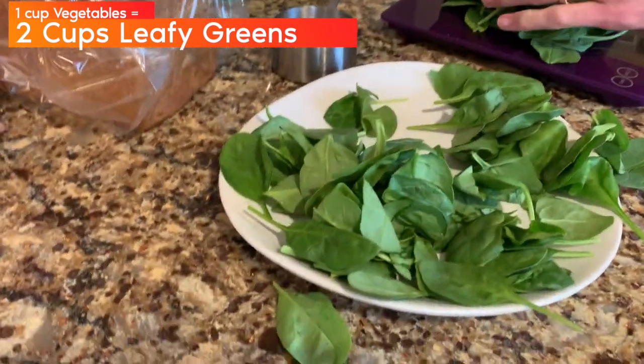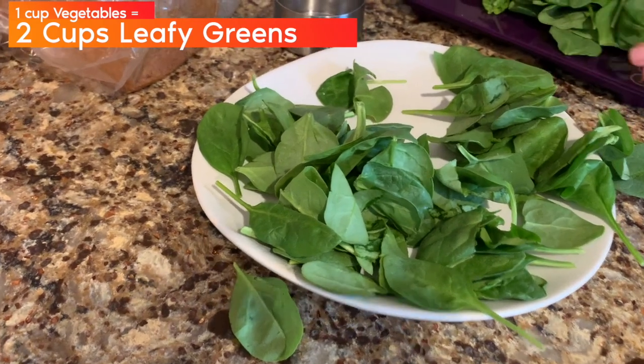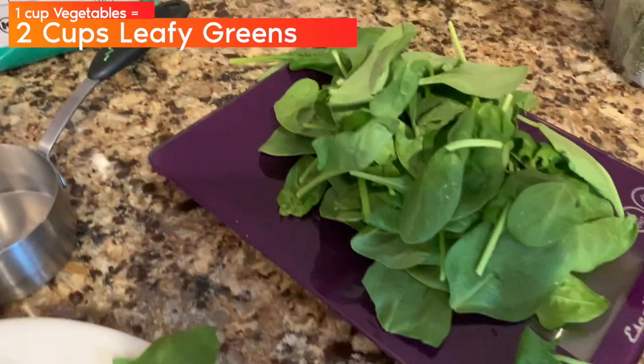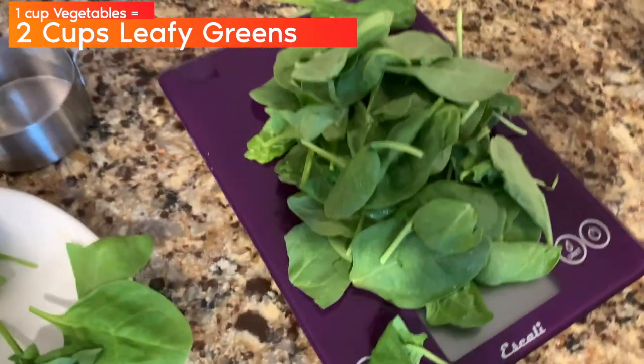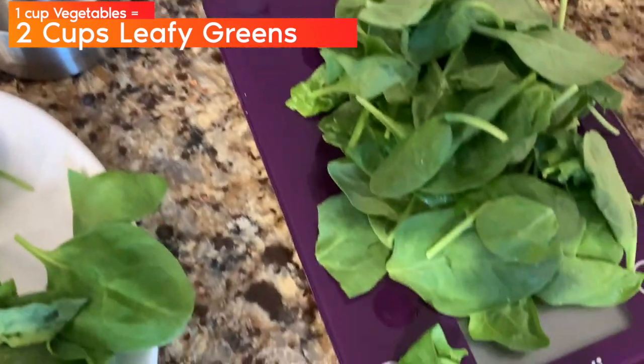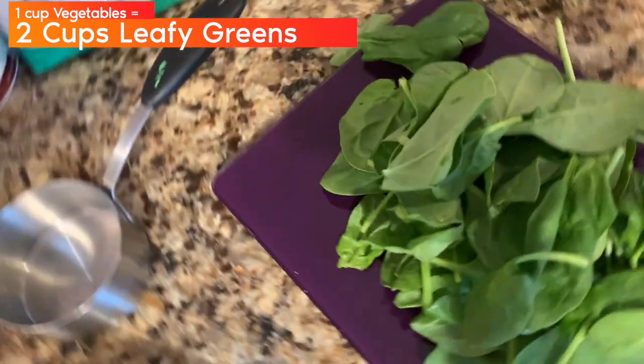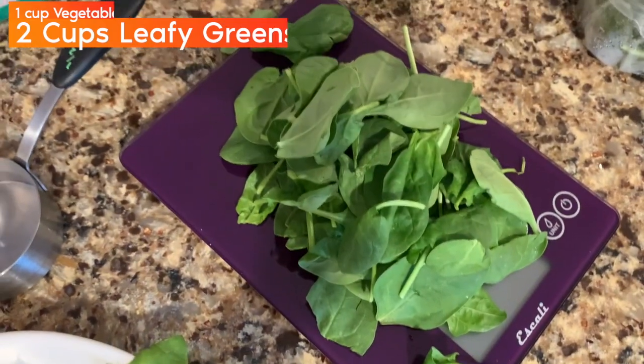So folks, this is how much was left, about half of his original spinach. And that on the food scale is how much is equivalent to 2 cups of leafy greens. So that's like a pretty good sized salad, I would say. Not like sweet green size, but good home size salad.